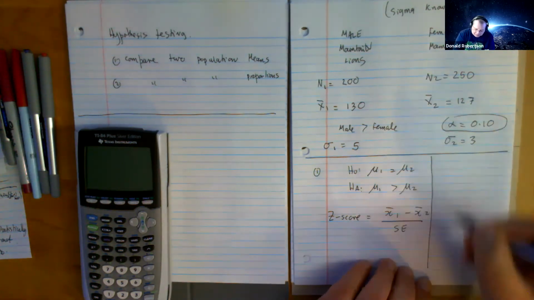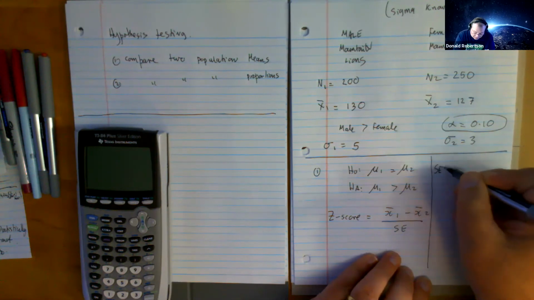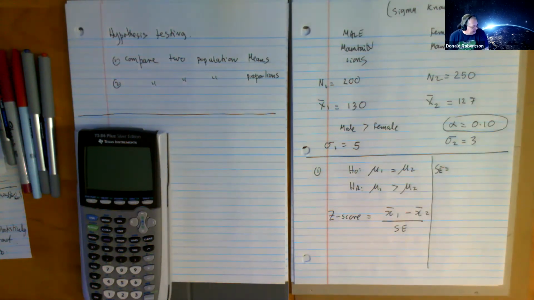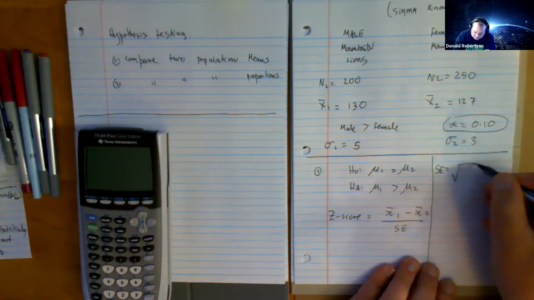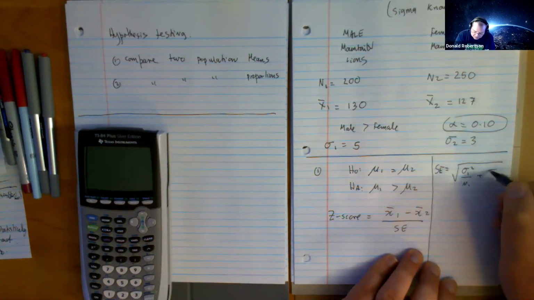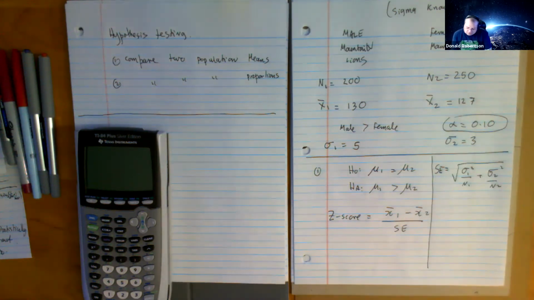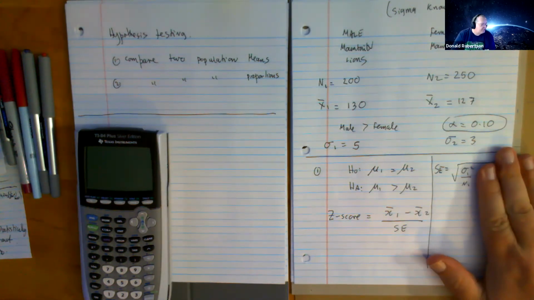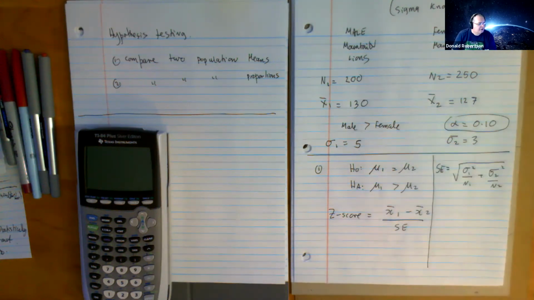Will you just trust me? I'm just telling you this is what the formula is. And yes, it is an equally ugly formula. It's the square root of sigma 1 squared over n1 plus sigma 2 squared over n2. Well, maybe not as ugly as before. And in fact, isn't that just a standard error for a single sample?